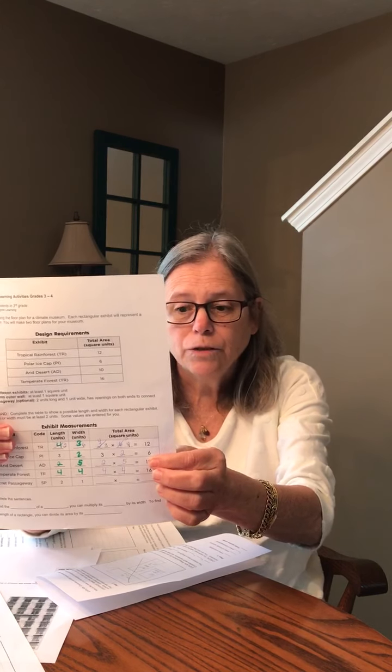You're right, you do. Then you would do the same thing for the arid desert. You would change the length to 5, and you would change the width to 2. And the temperate forest, it would be 4 by 4. So that's not going to change the shape of that.